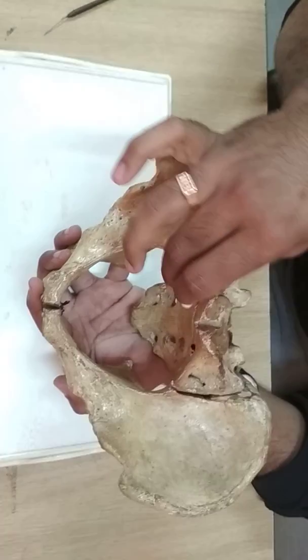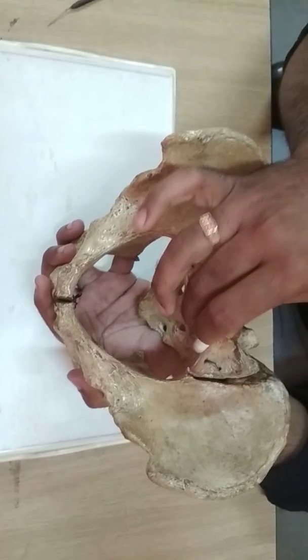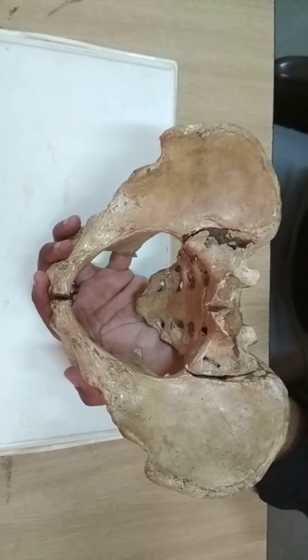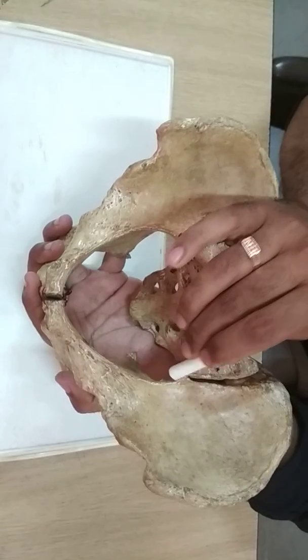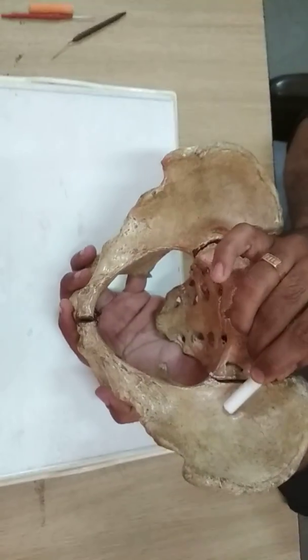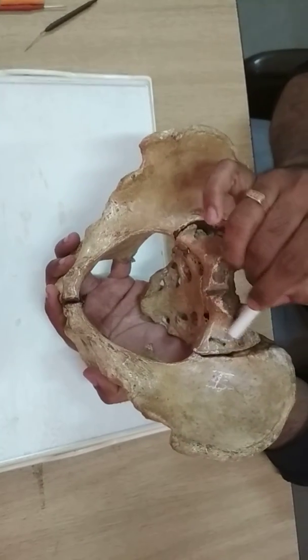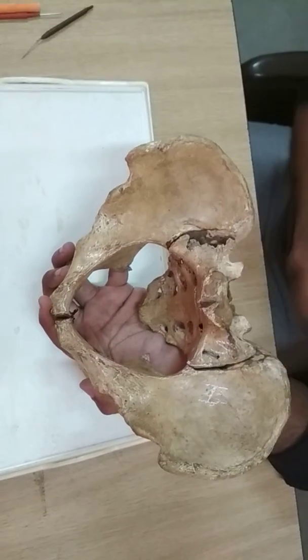So this is the sacral vertebra. Here you can see the sacral promontory, and the ala of the sacrum. Then the sacroiliac joint. This will be the sacrum, and this is the ilium bone. This is the joint, the sacroiliac joint.